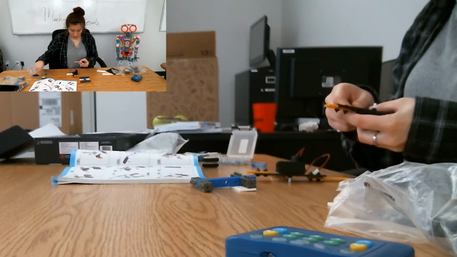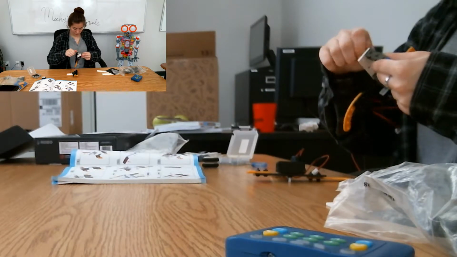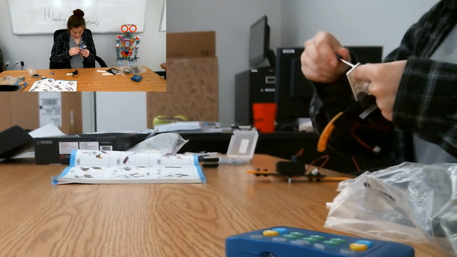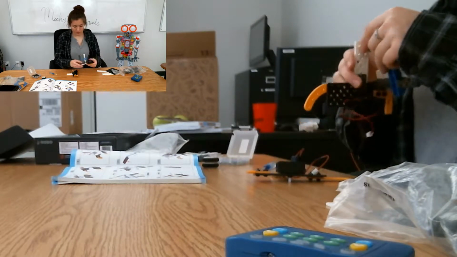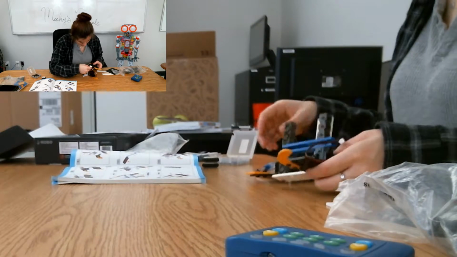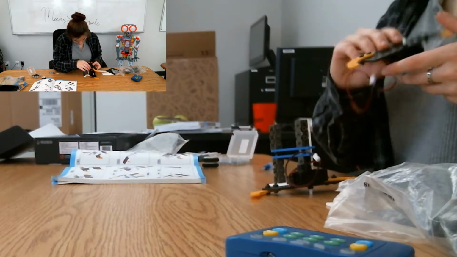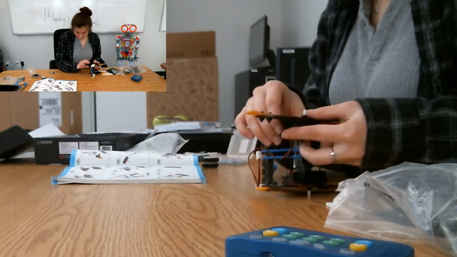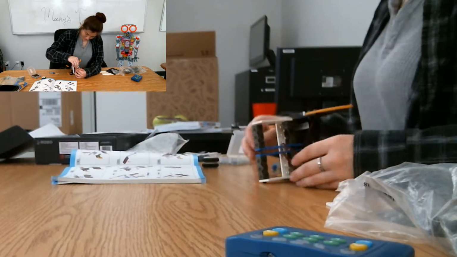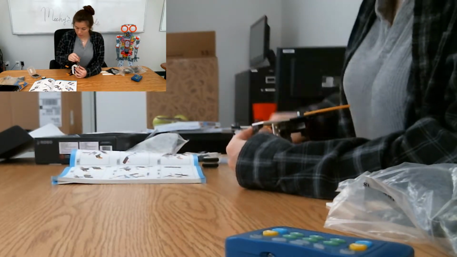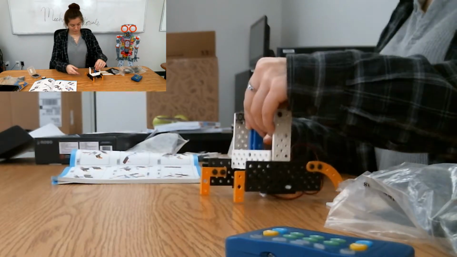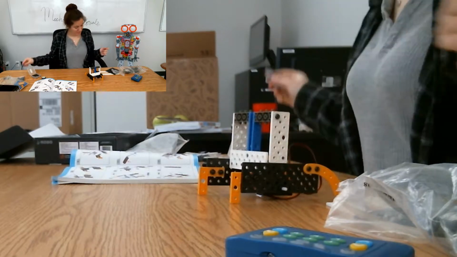Okay, short screws. There we go. Then, time to attach this one. Then once you have all of those put in, it won't fall apart anymore.